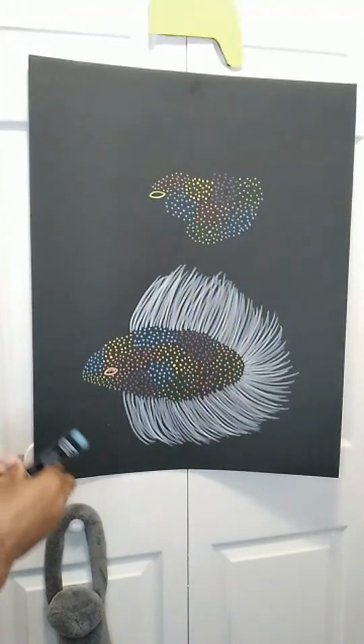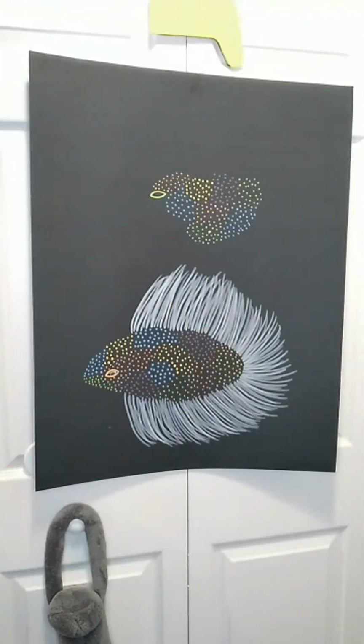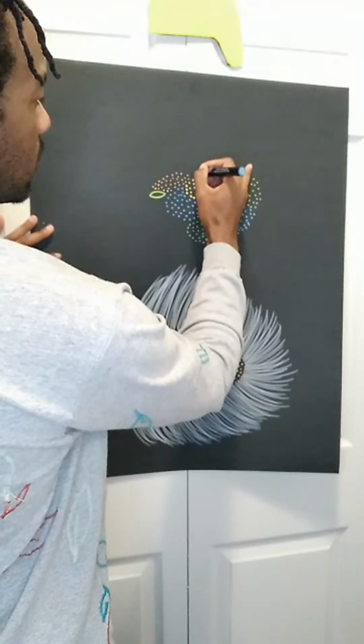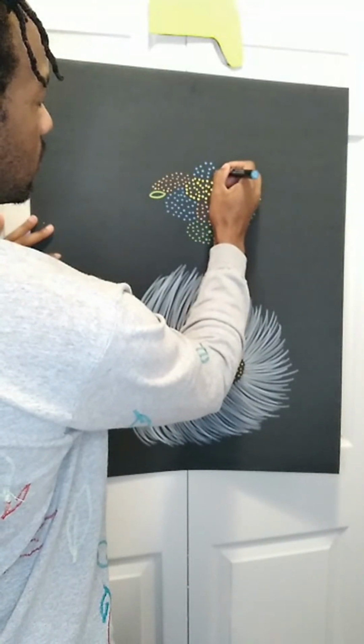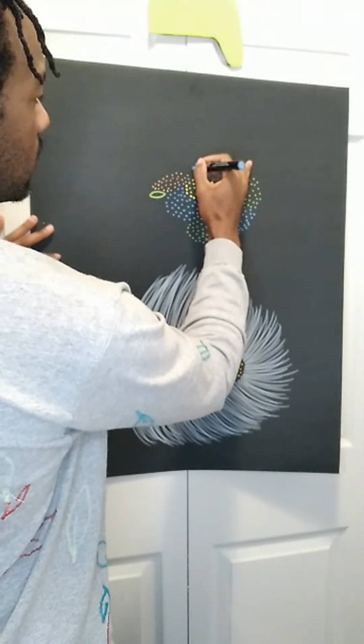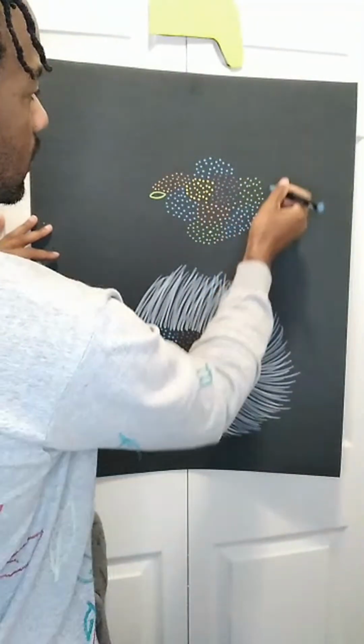So I have to figure out how to make him round because he needs a round body. Yep, he needs a round body.